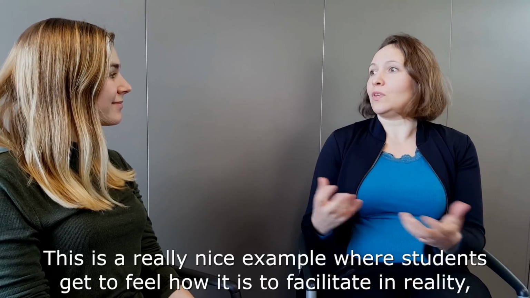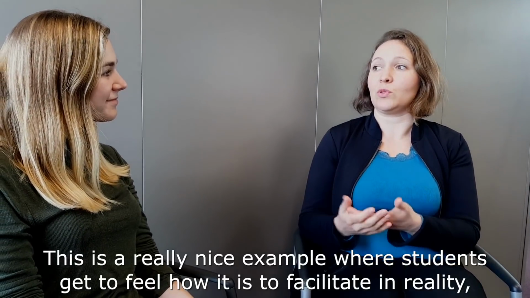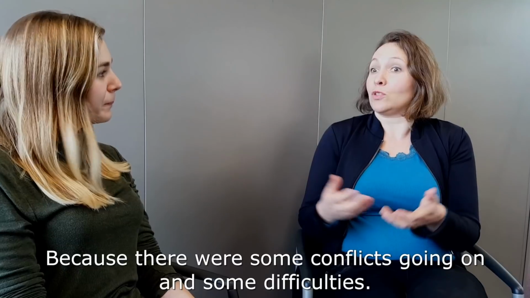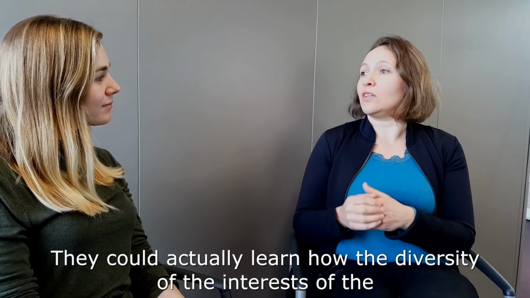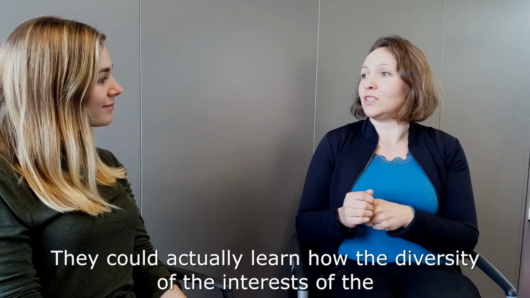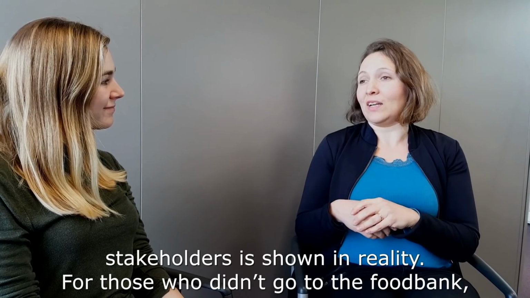And well, this is a really nice example where students get to feel how it is to facilitate in reality, but also see the necessity, because there were some conflicts going on and some difficulties, and they could actually learn how the diversity of the interests of the stakeholders is shown in reality.